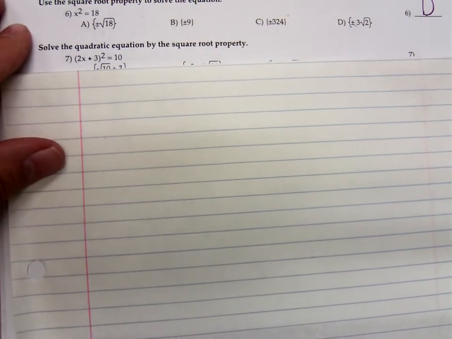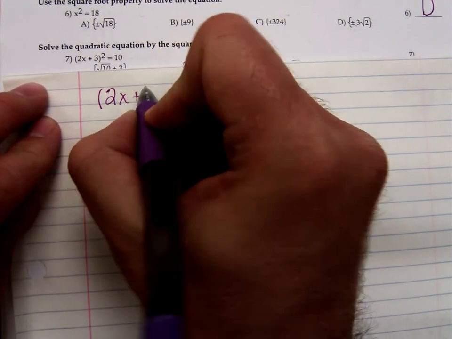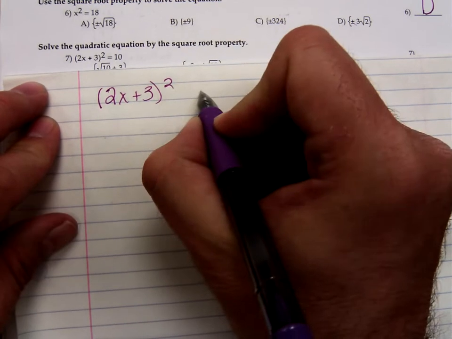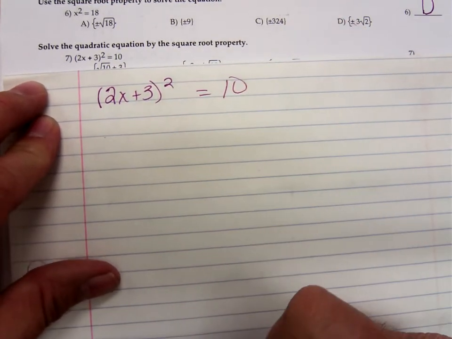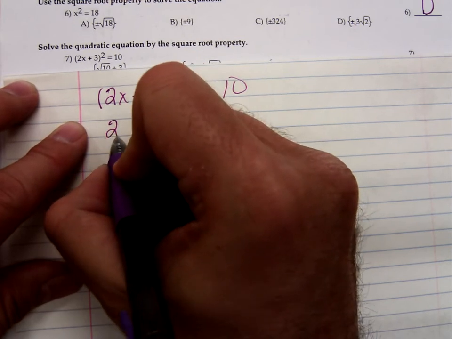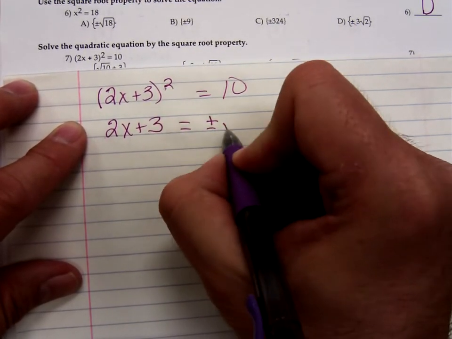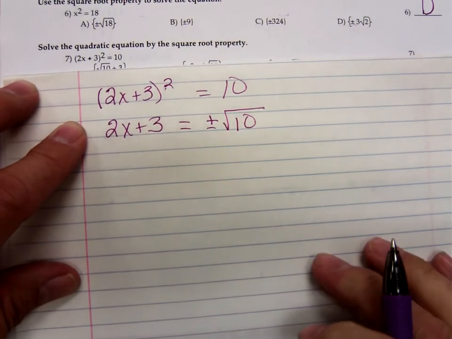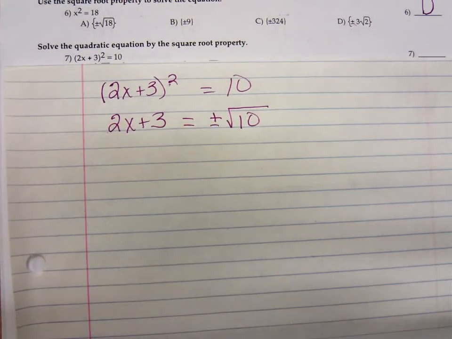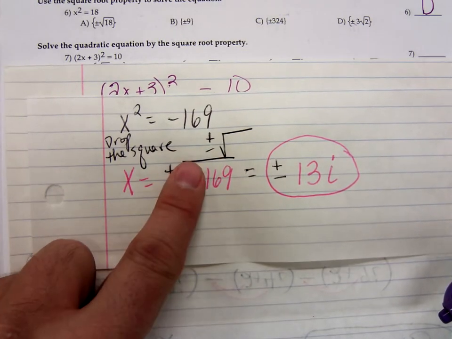Let me write it down. 2x plus 3 squared equals 10. So I'll drop the square on the left and take the positive and negative square root of the number on the right. That's what I was doing over here. That is the square root property. Drop that square, take the positive, negative.